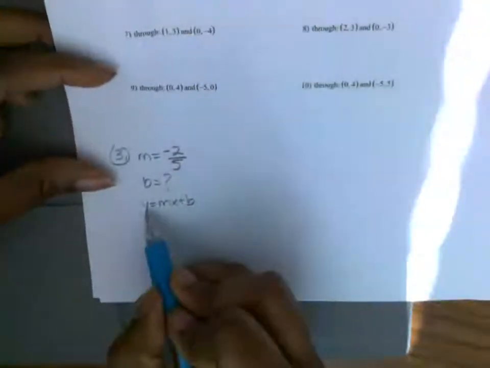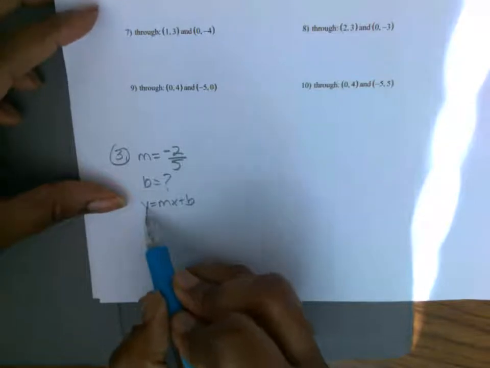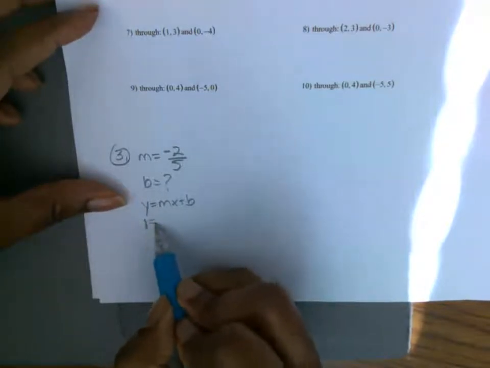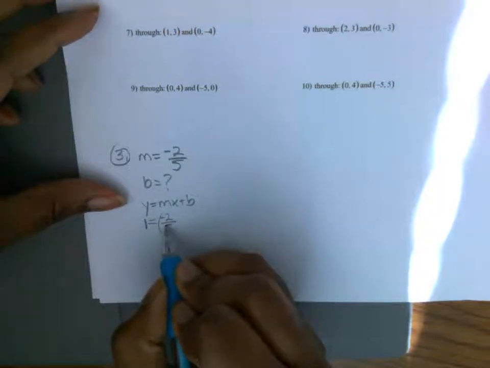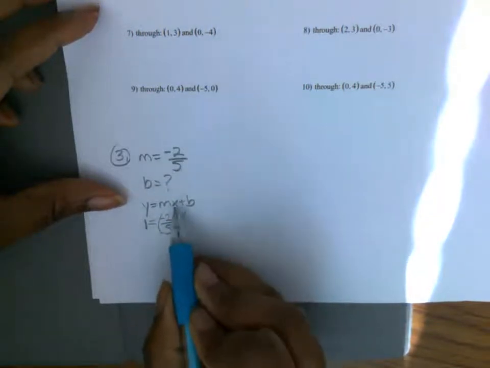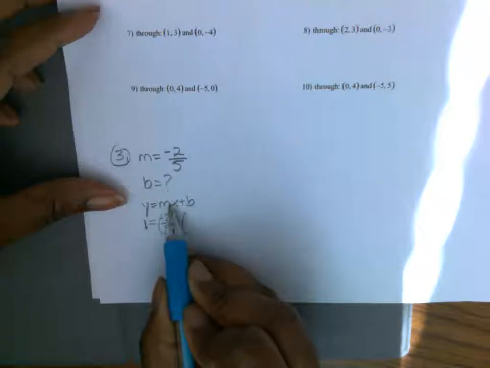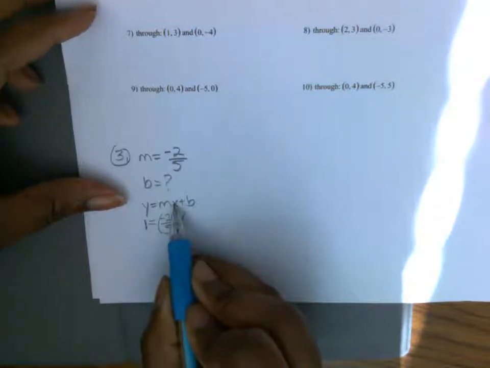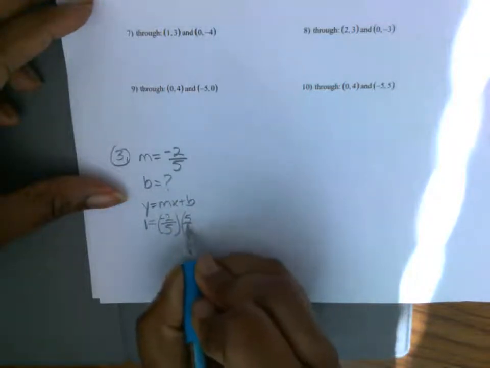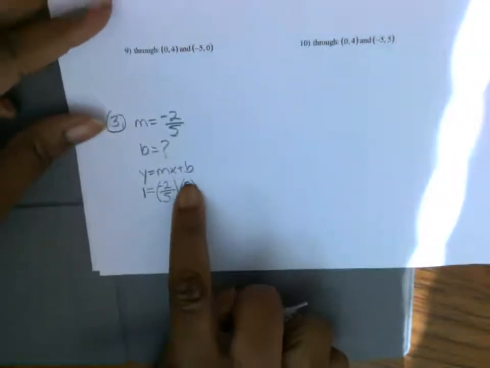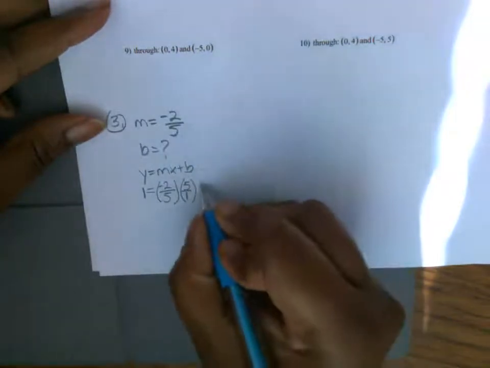My value for y, again, is 1. It's equal to slope, or m, which is negative 2 over 5, times, because the operation between x and m is multiplication, x, which is 5. Sorry, y'all. So I'm going to write 5 as a fraction by putting a 1 under it, plus b.